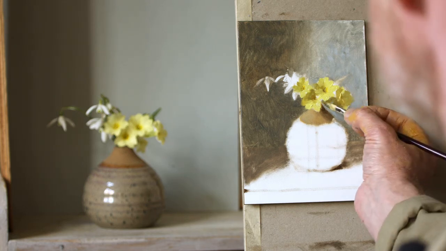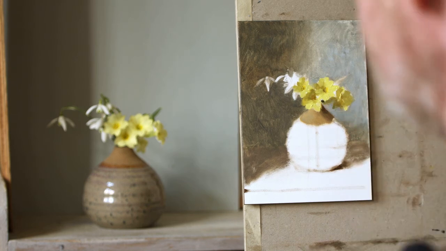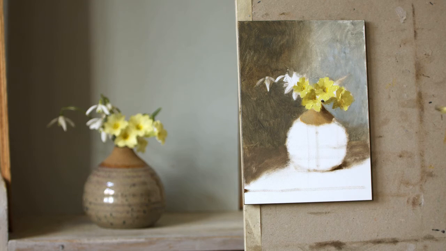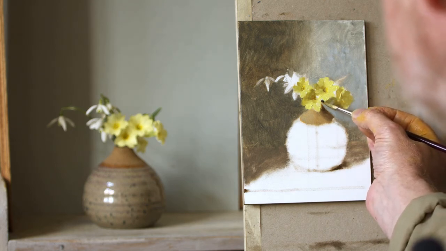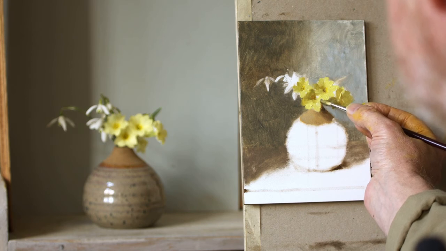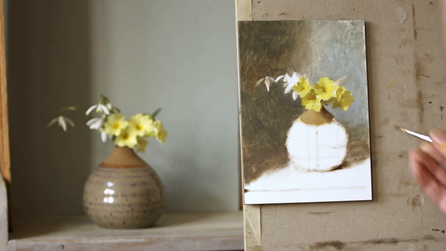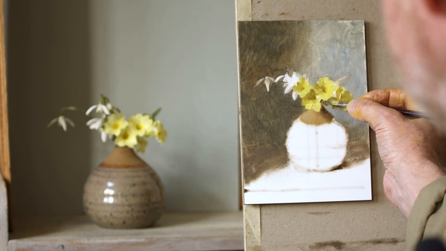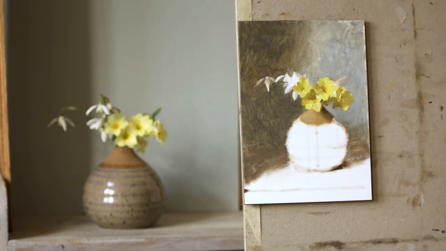and now I'm starting to loosen up a little bit and look at the overall. Little notes here and there that I think might help. Let's bring up the value of the background a little bit around this. Oh, here, just a shade.